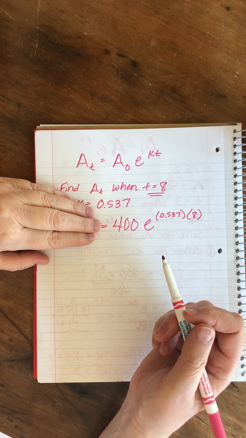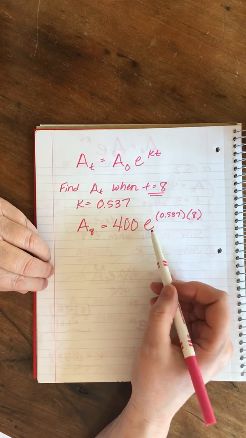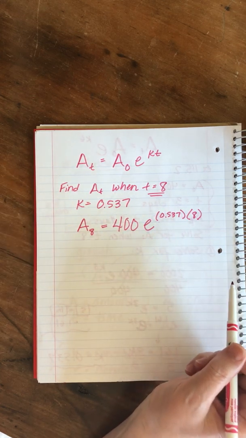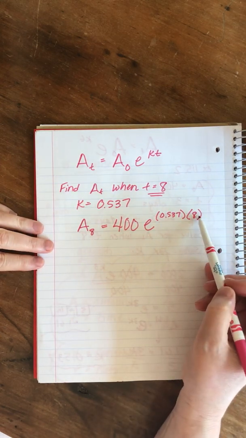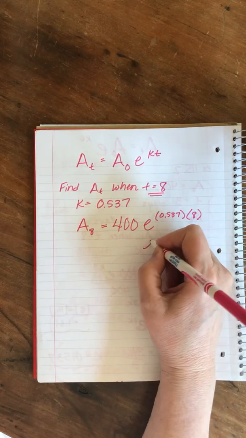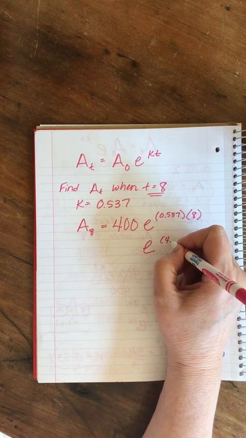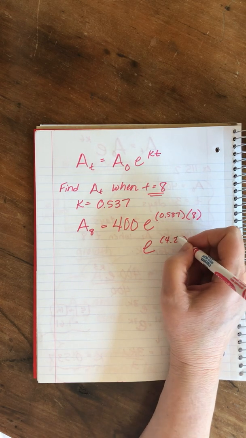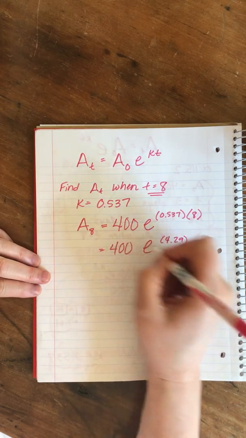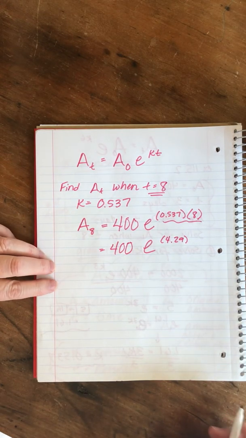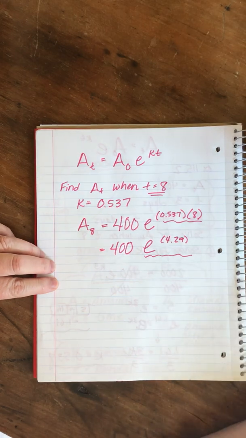Luckily, all our variables are right, correct? The right side, this isn't a variable. We just need to run this through the calculator and we'll have the solution. So here's the way we do it. We work backwards. First, we multiply these two together. 8 times 0.537 is e to the, I don't need the parentheses anymore, 4.296. Okay? That's just the thing I did first. I multiplied those together. Now, I'm going to calculate e to the 4.29.